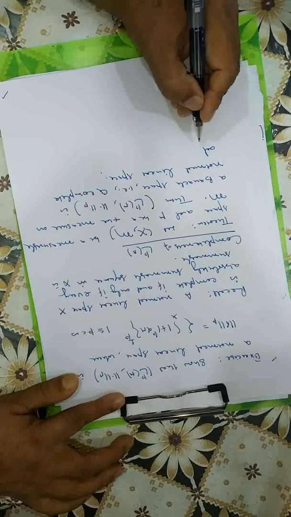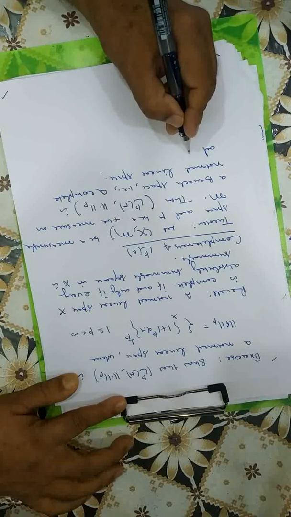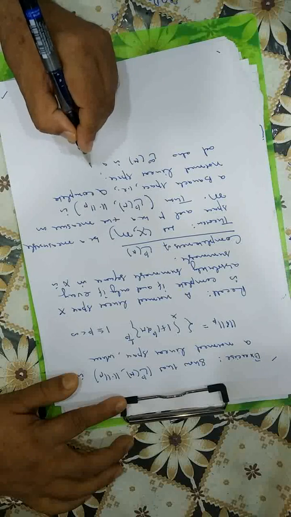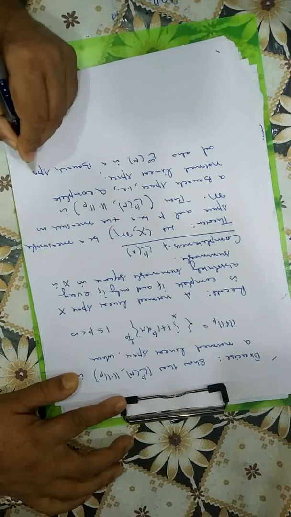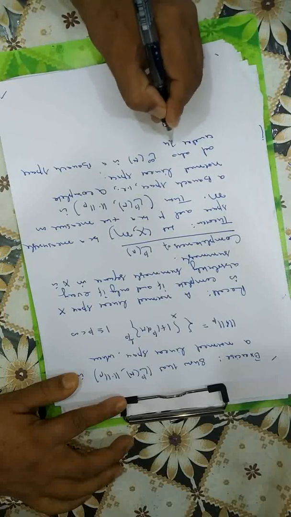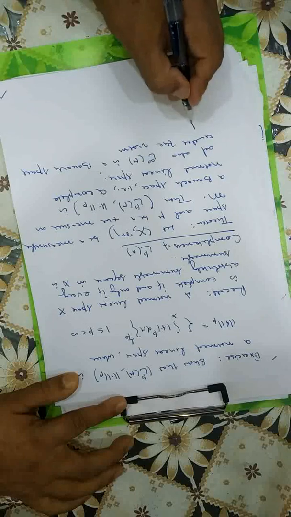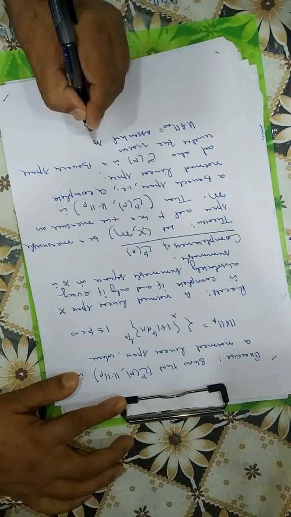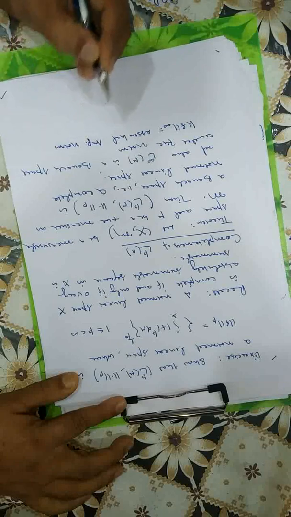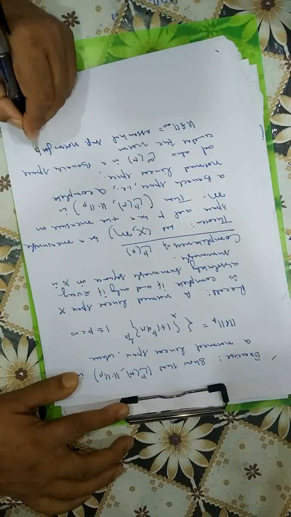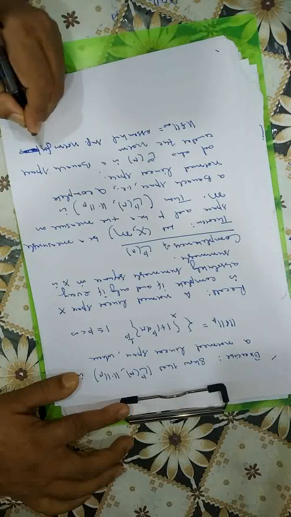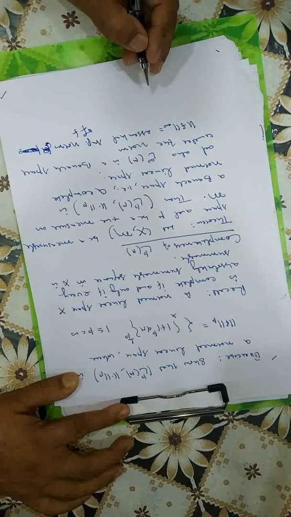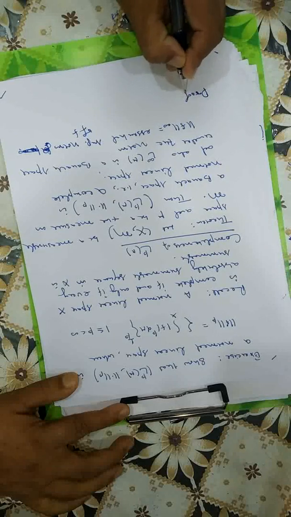And also L infinity(mu) is a Banach space under the essential supremum norm, that is, the essential sup norm of f, for p equal to infinity. So we will discuss the proof now.